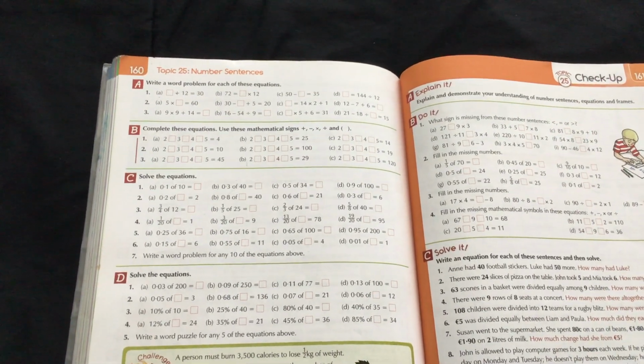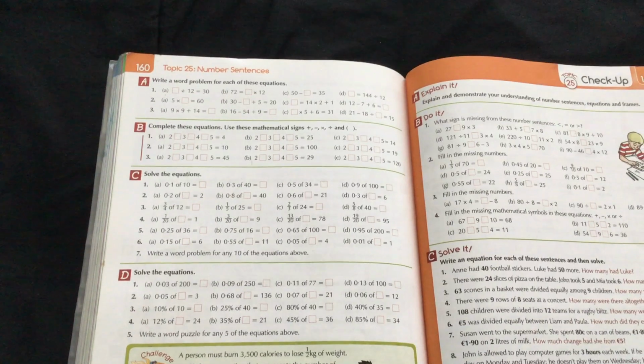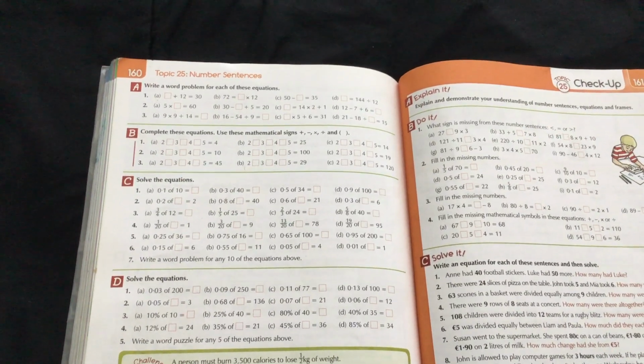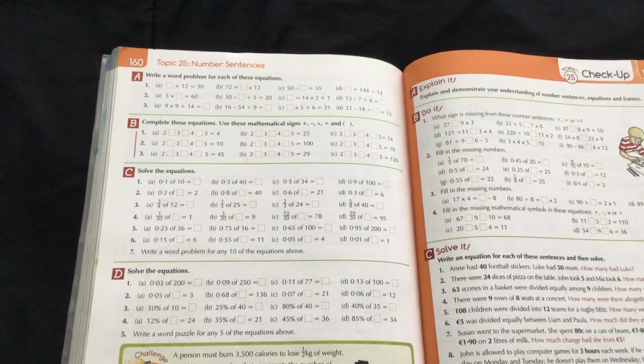So 0.15 of 40 is 6. So that was 3 over 20th of 40 is 6. To get 1/20th of 40, 40 divided by 20 is 2. And then multiply the 2 by the 3 on top, that's 6. So QED. You've got your answer. You checked back over it.